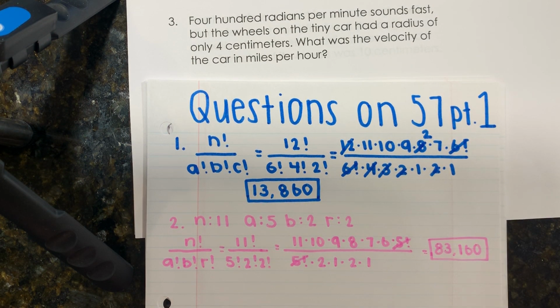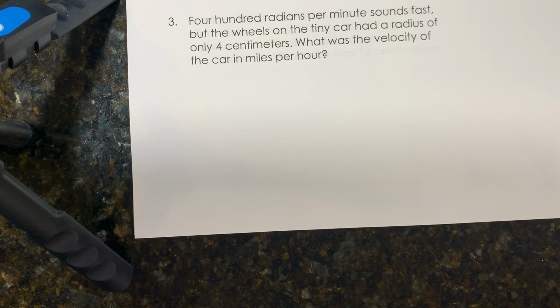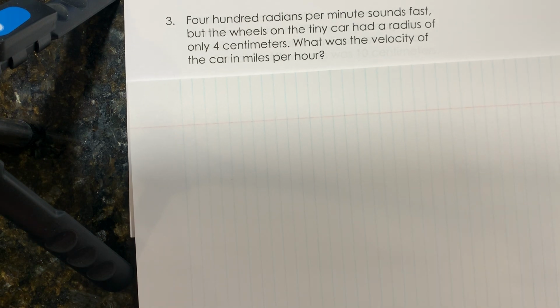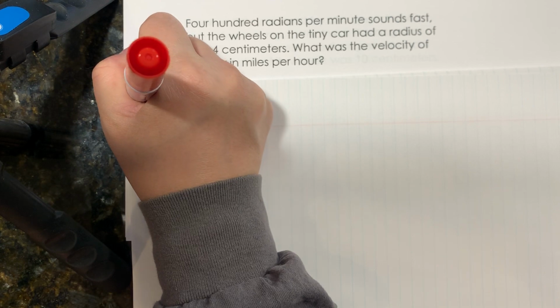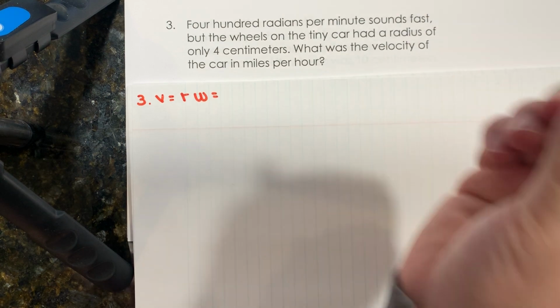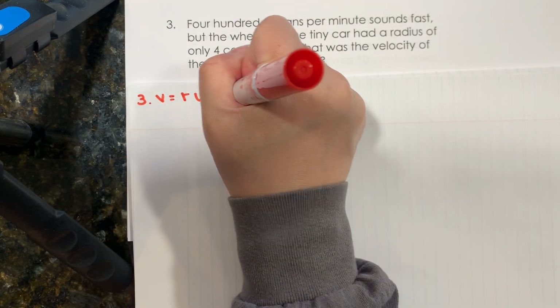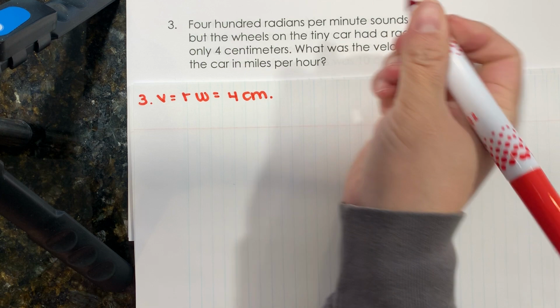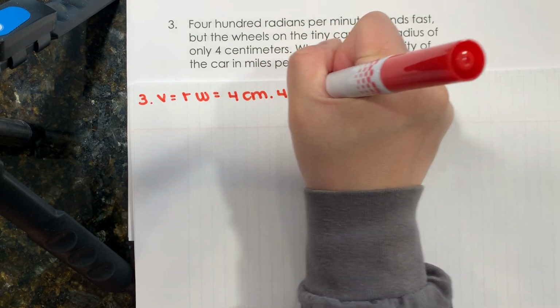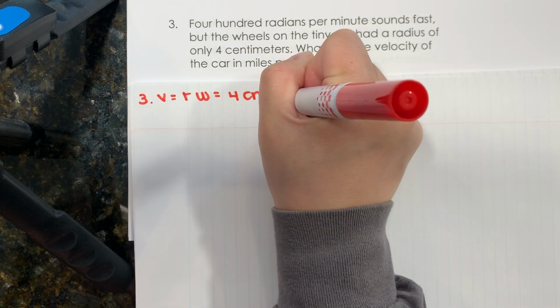Now moving on to number 3, it says 400 radians per minute sounds fast, but the wheels on the tiny car had a radius of only 4 centimeters. What was the velocity of the car in miles per hour? So for number 3, we have the formula V equals rw. They actually give us the radius, which is 4 centimeters. And they also give us the angular velocity, which was 400 radians per minute.